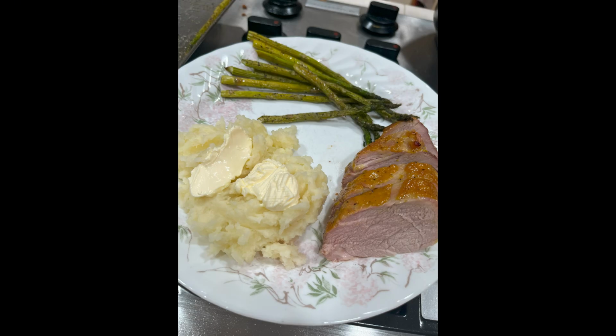The one shortfall I had was too much pepper on the asparagus. It was a little peppery. Yeah, gotta watch it with the pepper. But otherwise, it was good. It was good stuff. The pork was nicely done. Then we had the mashed potatoes there, also part of a recipe that came from ChatGPT.